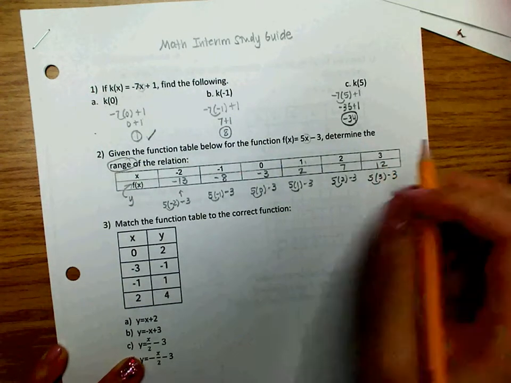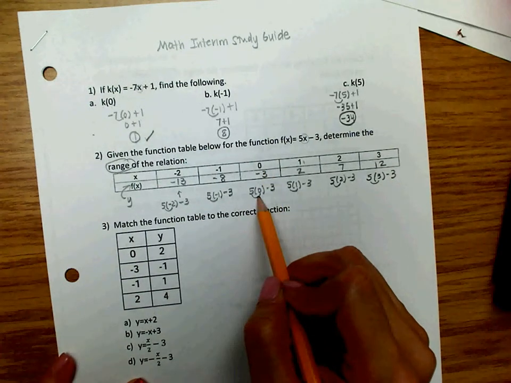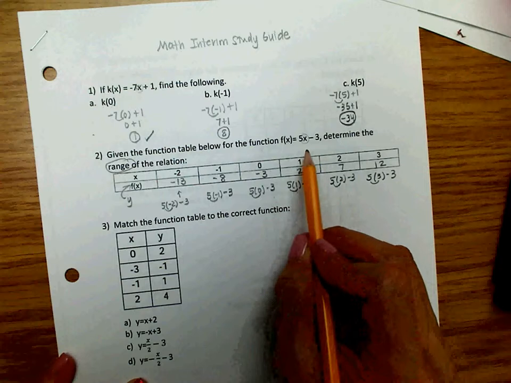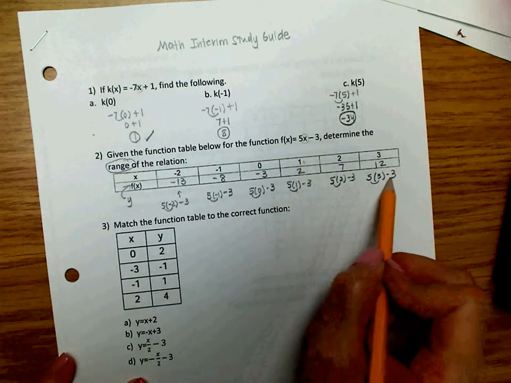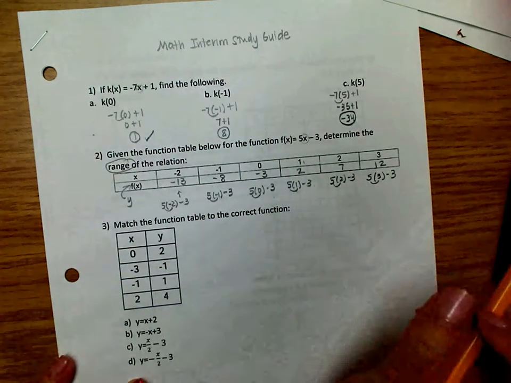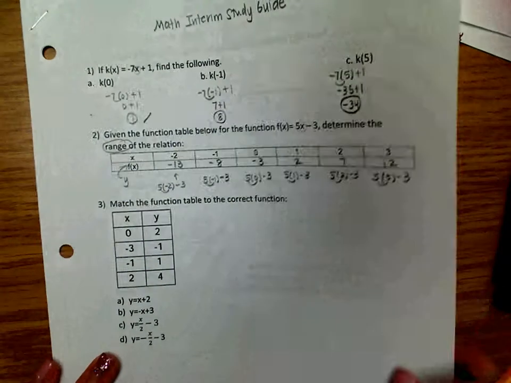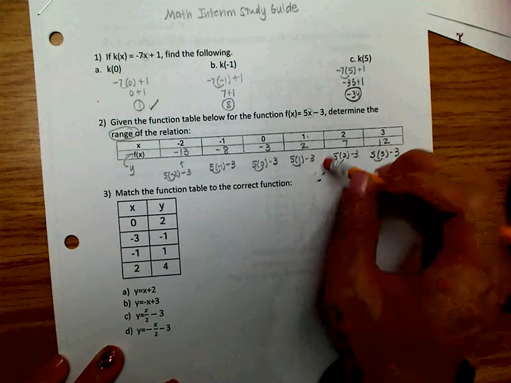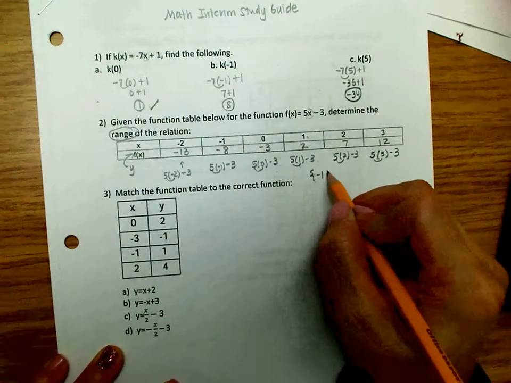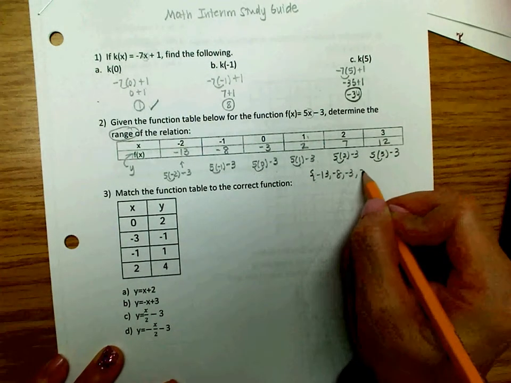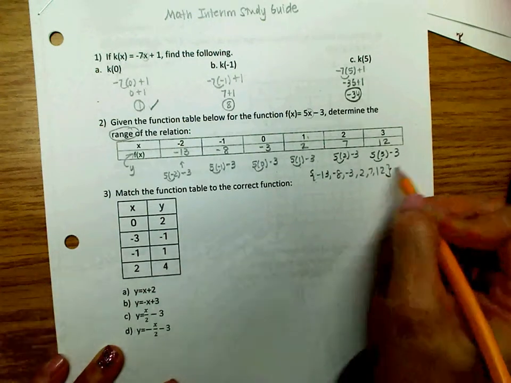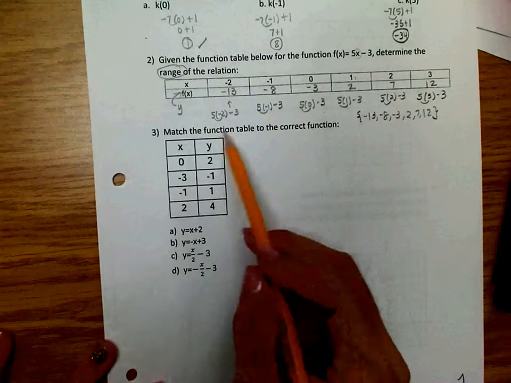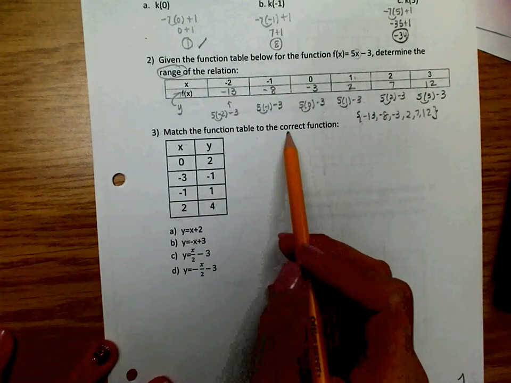I went through that quickly, so let me just double check. That's right. Okay, cool. All right, so then that's the range. It says find the range. The range is going to be negative 13, negative 8, negative 3, 2, 7, and 12. Okay, that's your range.